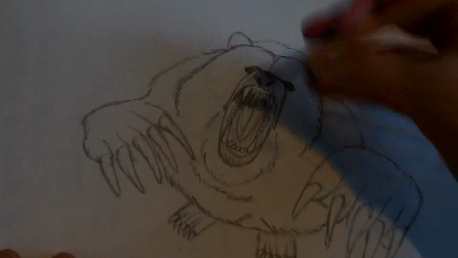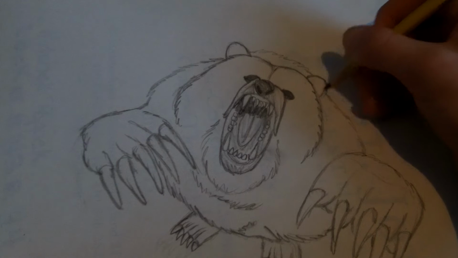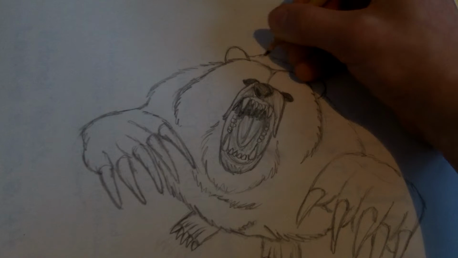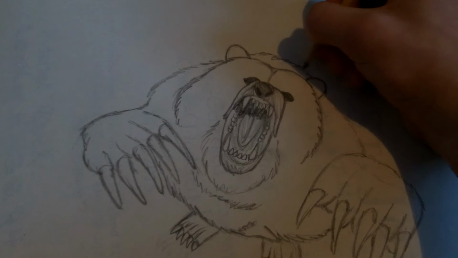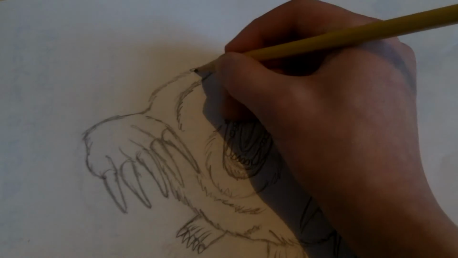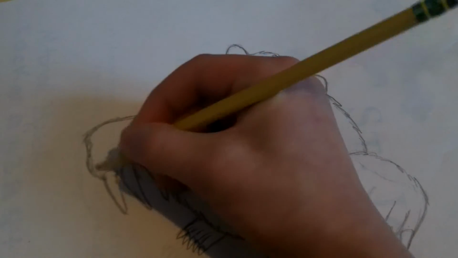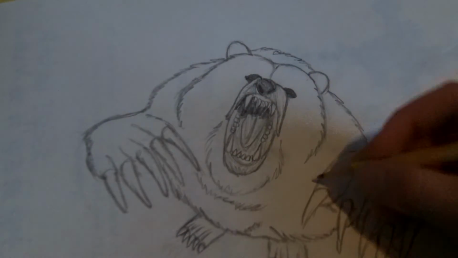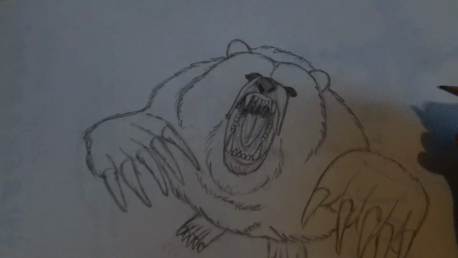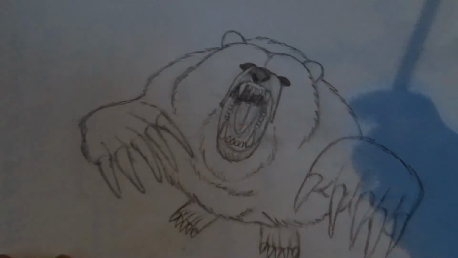Okay, so now just do that. And yeah, gonna trace out the bear's fur right here. And those claws. Yeah, actually we'll come back to that in a little bit, just get this area. Because I want to do the face.